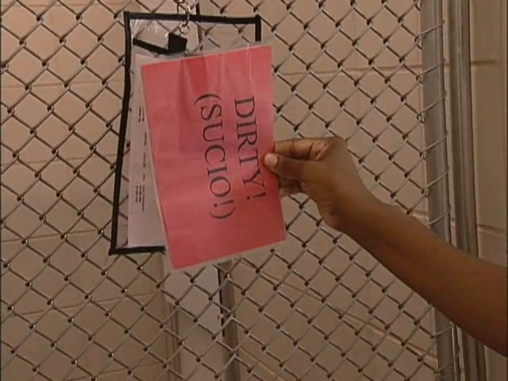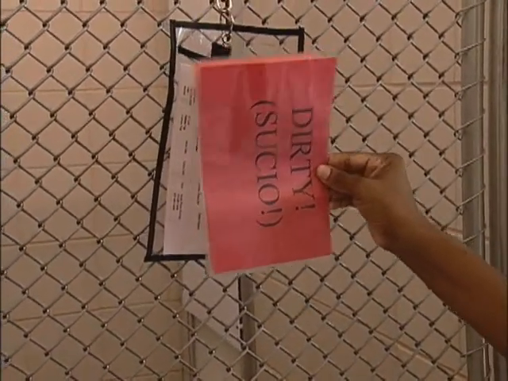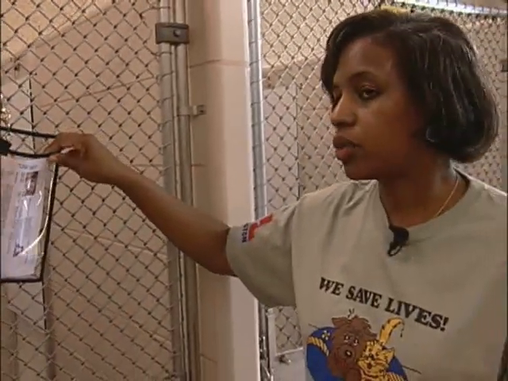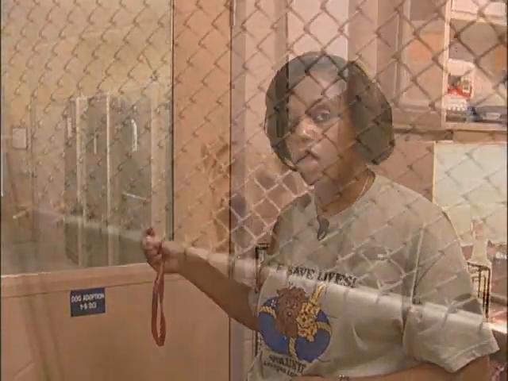If an animal is reclaimed by the owner and you take this card to administration, please make sure you replace this card with a dirty card so that staff as well as other volunteers know that this cage is dirty. We never want to place a new dog entering into the shelter in a cage that's been used by another dog. This is the dog adoption room.